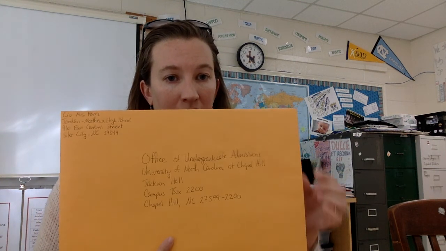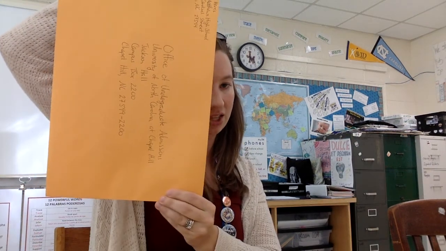Okay. In the middle, room for a stamp, return address. Okay, this is exactly how it looks. Don't address it this way. When we send things in the mail, we send them landscape, not portrait. Okay, if you have any questions, come to me.